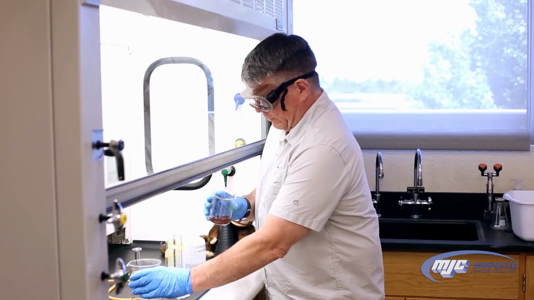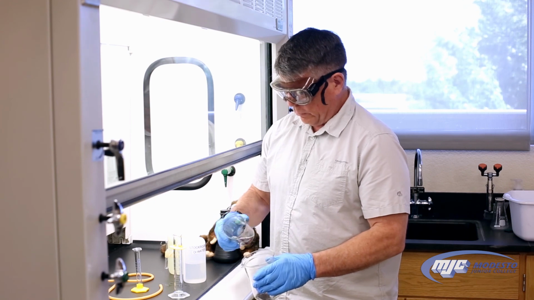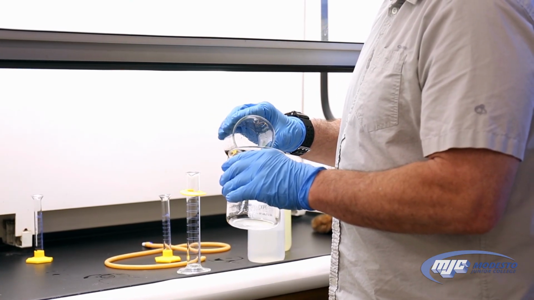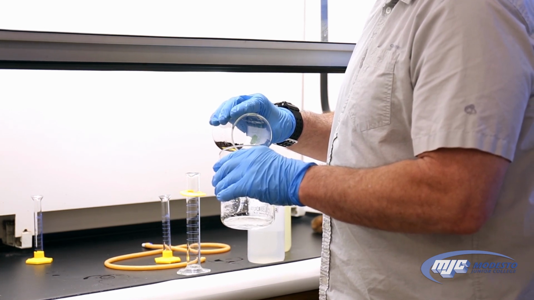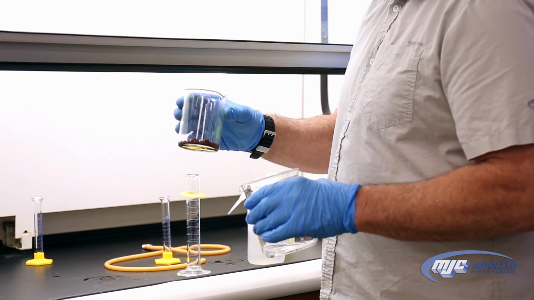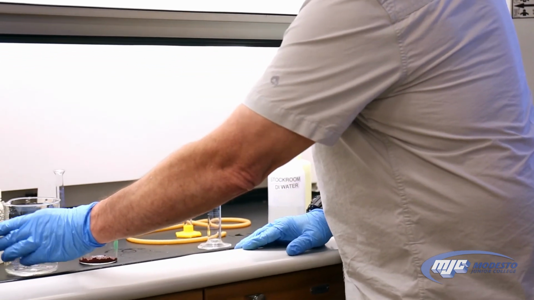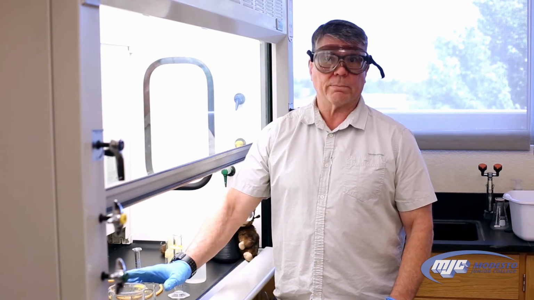Now this waste, I'm going to pour into my waste beaker, and then later I'll put it into the organic waste container. Now if we don't quite get it all out, that's okay. This will absolutely evaporate over the week. And that's all there is to it. We'll come back next week, weigh the dry copper, and we're finished.